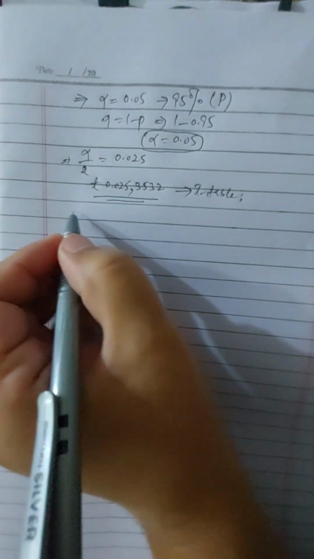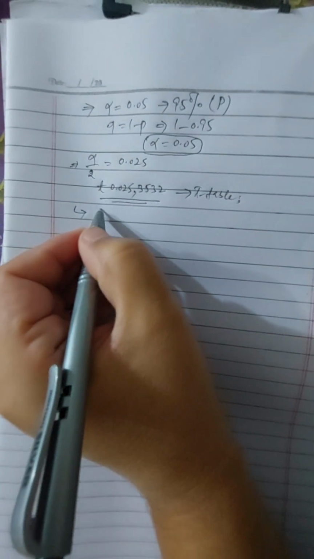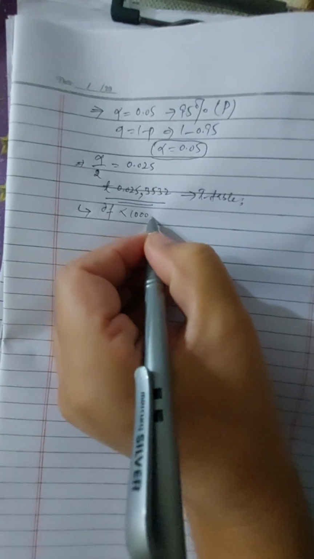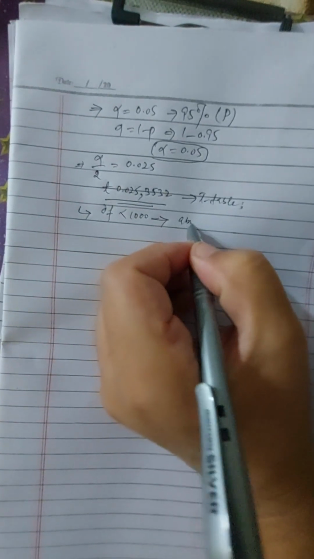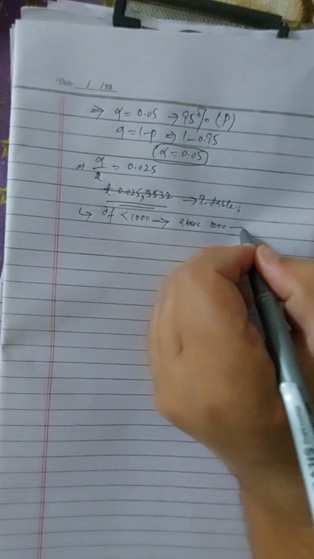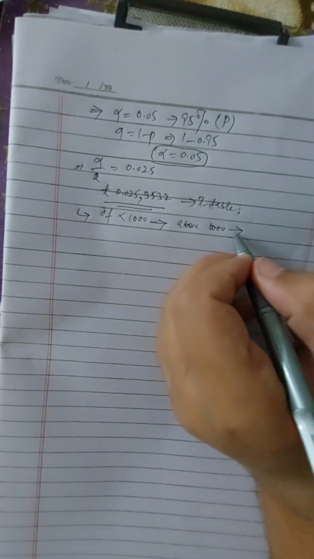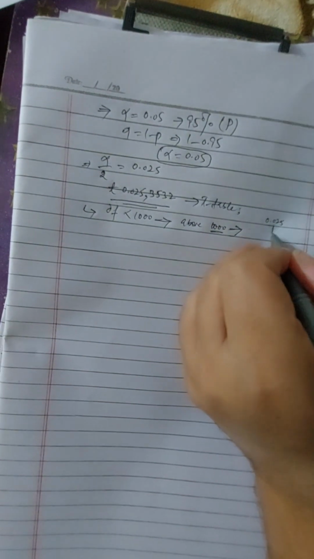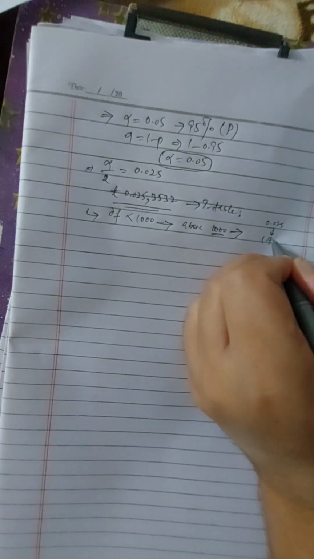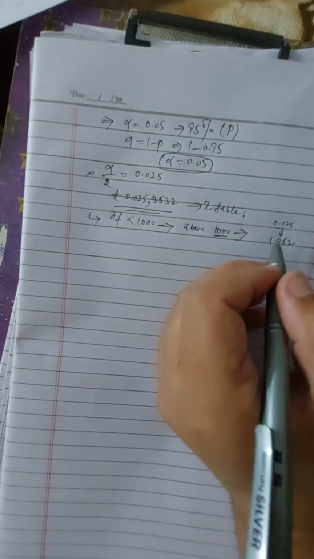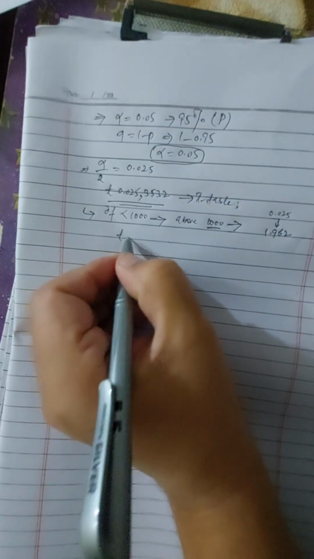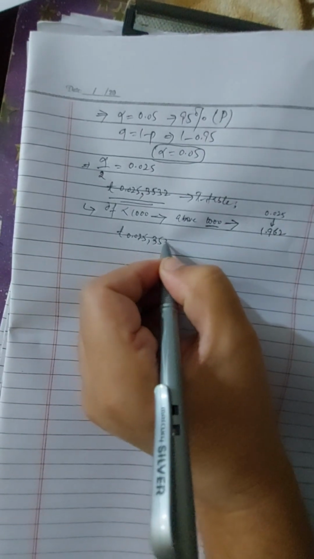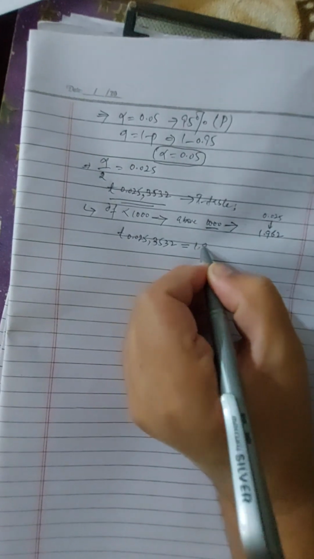From the t table, the degree of freedom limit goes up to 1000, and above 1000 the value is actually the same. So for 1000 and 0.025, the value that we are getting is 1.962. So t 0.025 with 3532 degrees of freedom is equal to 1.962.